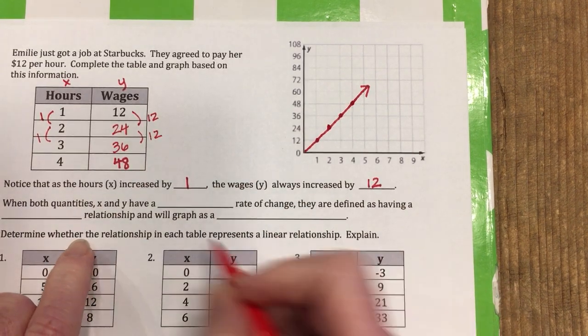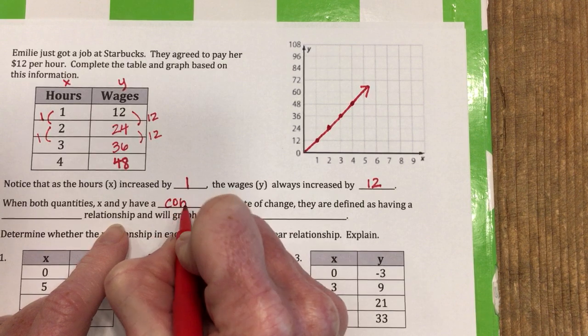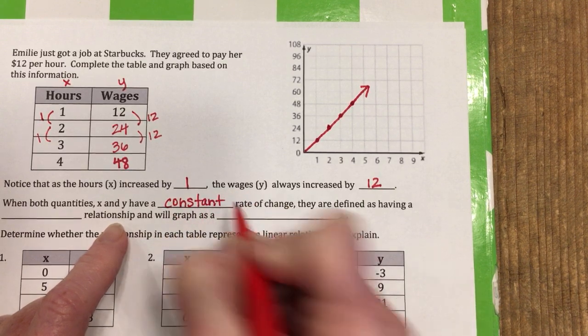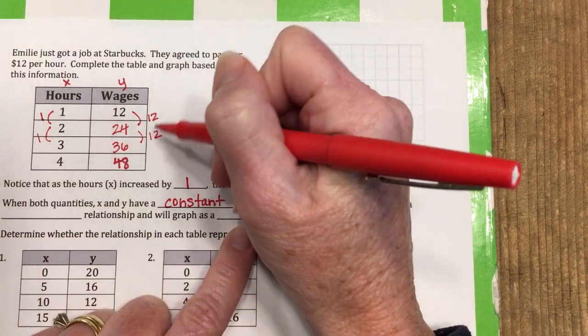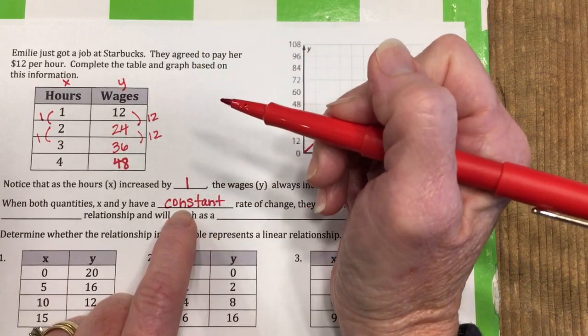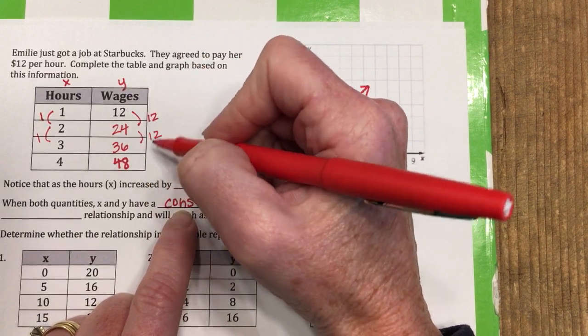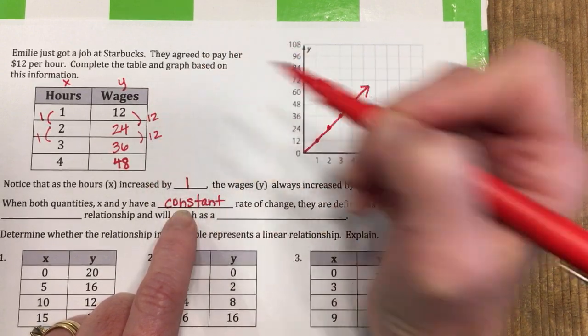So when both quantities, x and y, have a constant rate of change, meaning they were changing by the same number every time, that's what they mean by constant. It didn't change. It always went up by 12. It didn't go up by 12 and then 15 and then 20. It was always the same thing.